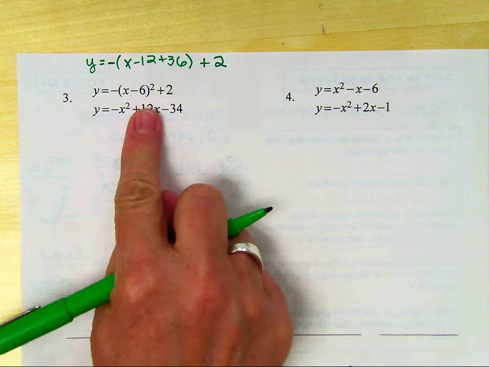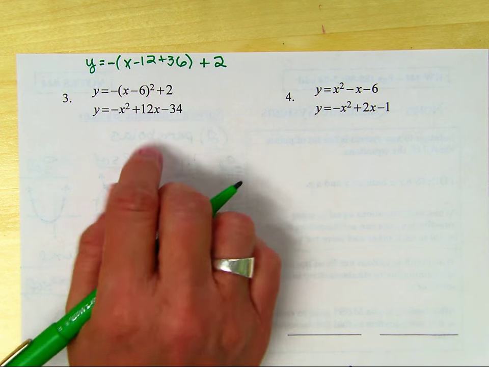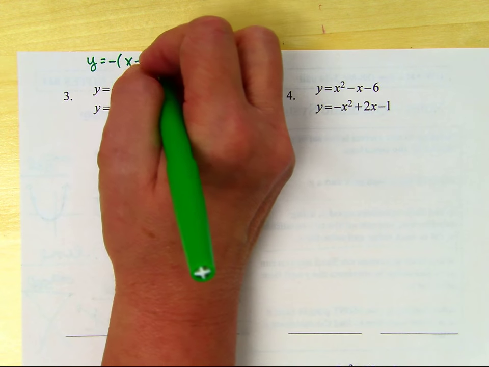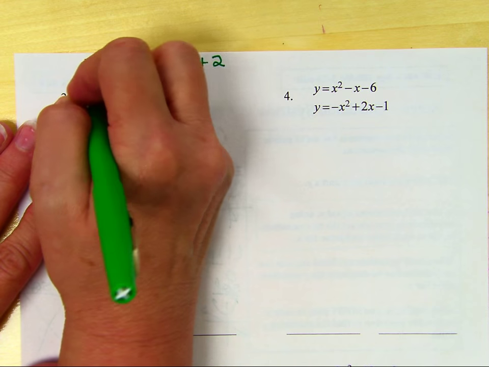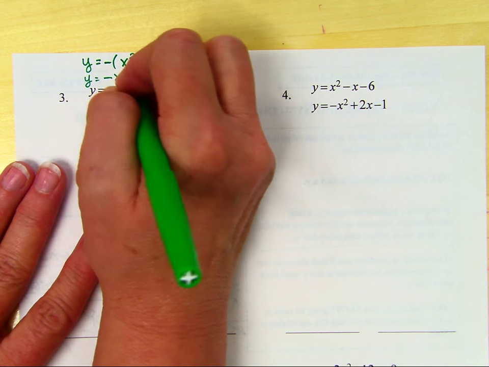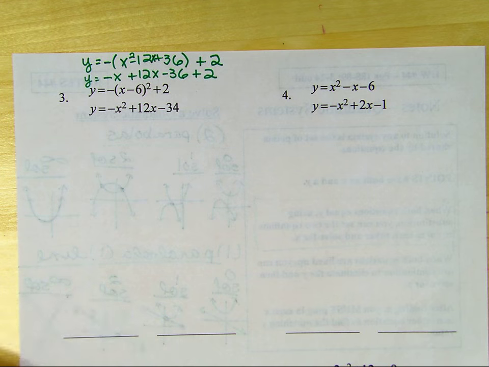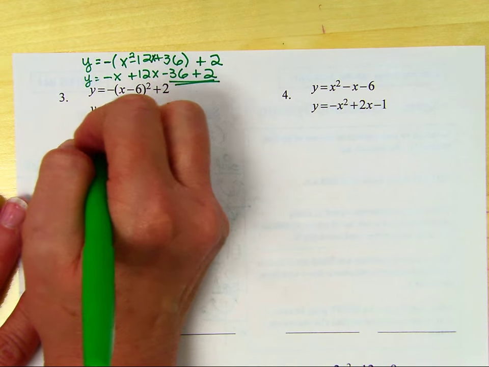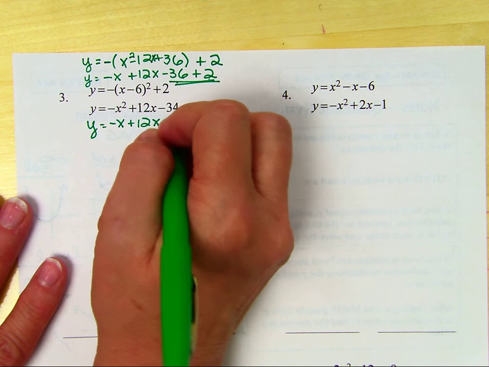So we've got x squared minus 12x plus 36. Okay, feel free to use the pattern. I know if I've got x minus 6 times x minus 6, minus 6 plus minus 6 is the middle. Oops, except for I forgot the x. Distribute the negative. Negative x squared, I forgot the squared. Nobody said a word. Plus 12x minus 36 plus 2. These last 2 have to come together. So we've got y equals negative x squared plus 12x. Negative 36 plus 2 is negative 34.